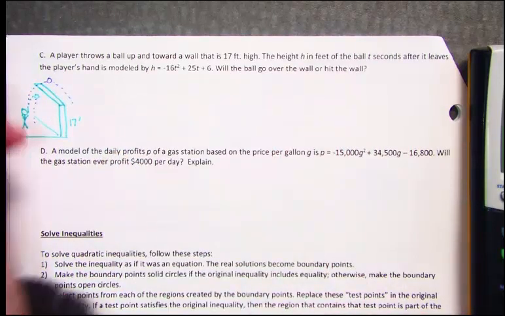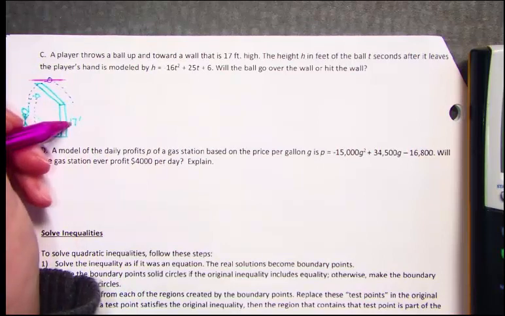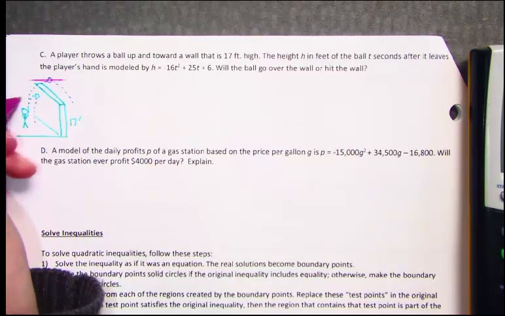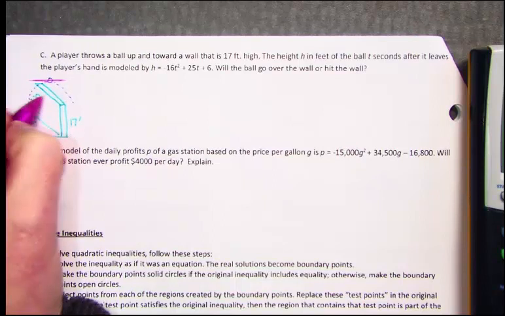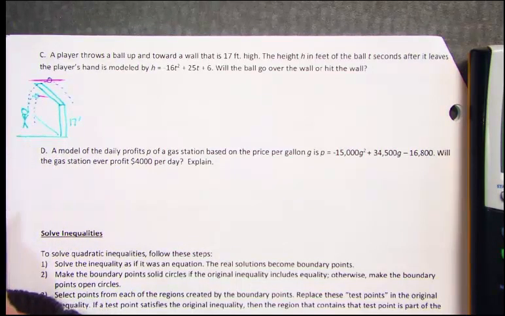And we want to see if its maximum height is taller than 17 feet and will go over the wall, or if its maximum height is shorter than 17 feet and then it's going to hit the wall and bounce back down.